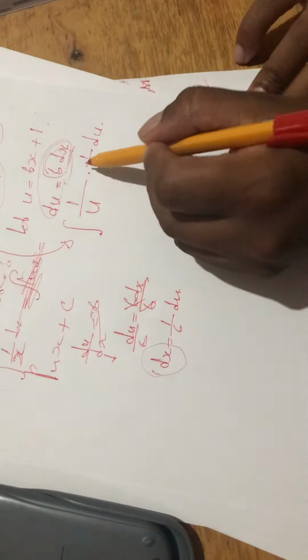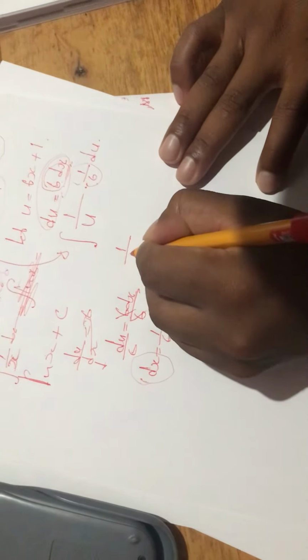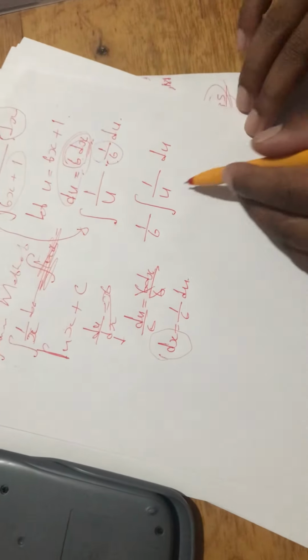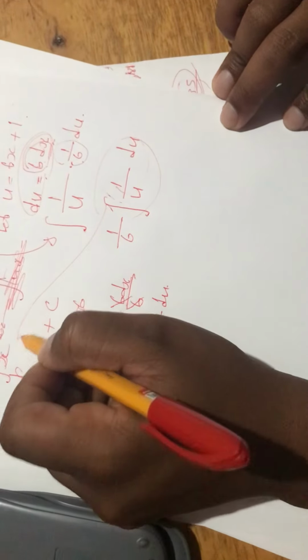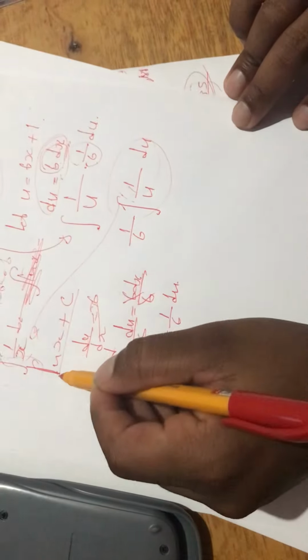Then from there, 1 over 6 is a constant. I can just pull it outside the integral sign. So I have 1 over 6 outside the integral sign, and I remain with 1 over u du. Integrating 1 over u du is the same as integrating 1 over x dx. That gives us ln x plus c.